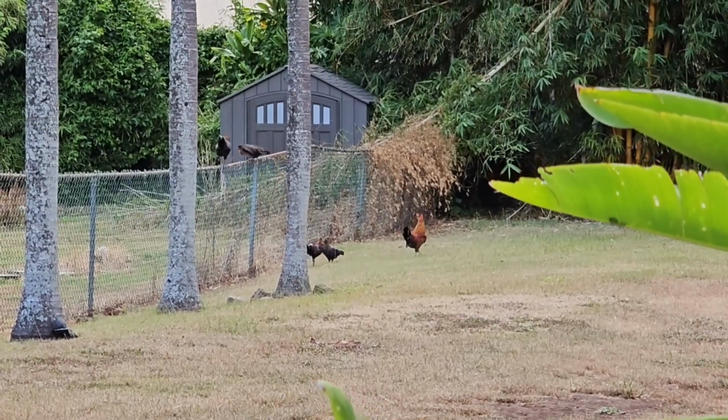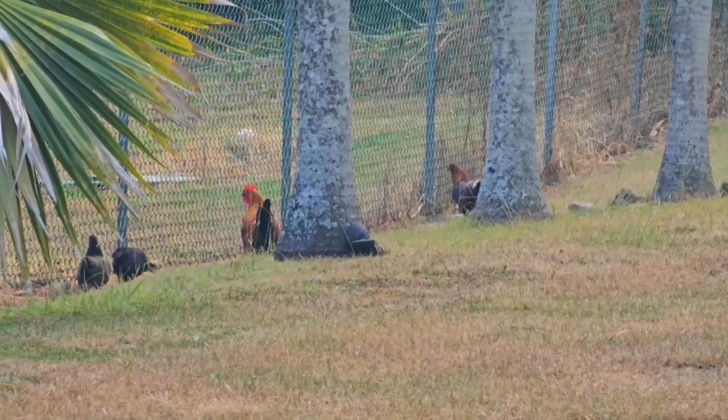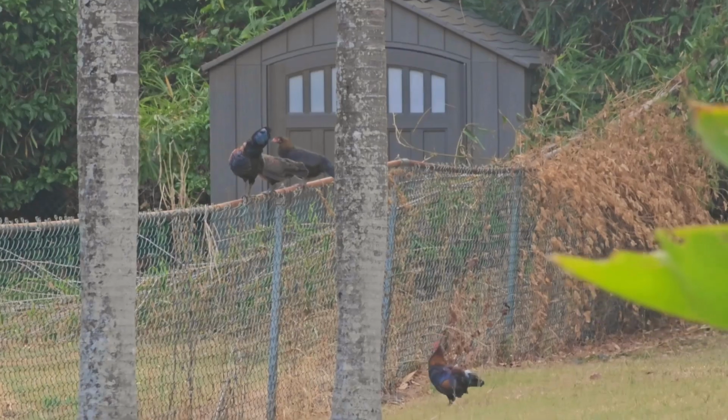Chickens. You might not think they're an important part of the ecosystem, and they're not. But here in Hawaii, they represent something a little bit more significant. Food. In the event of a hurricane, those chickens right there, food. Sorry. Pretty simple.